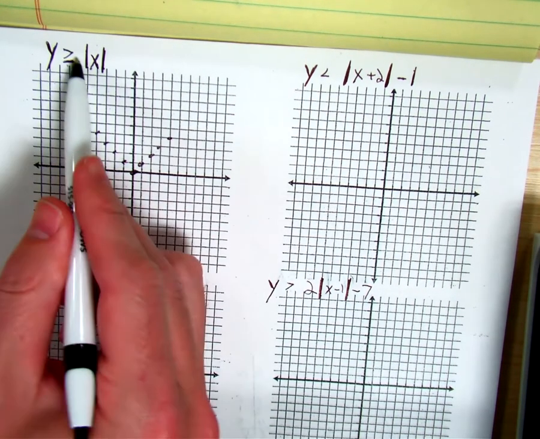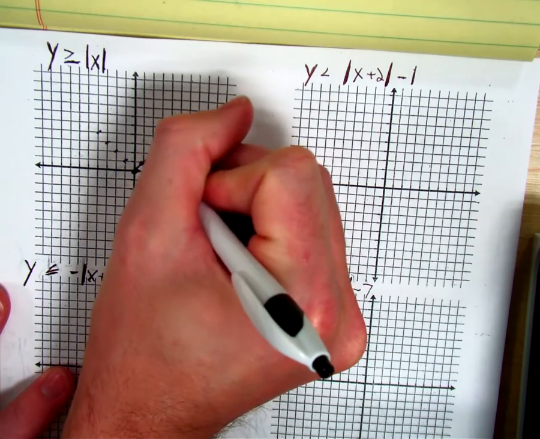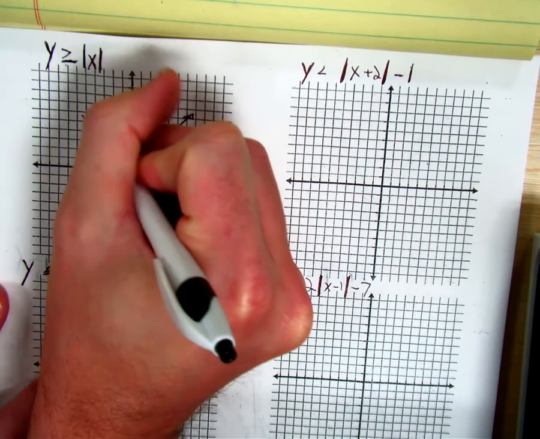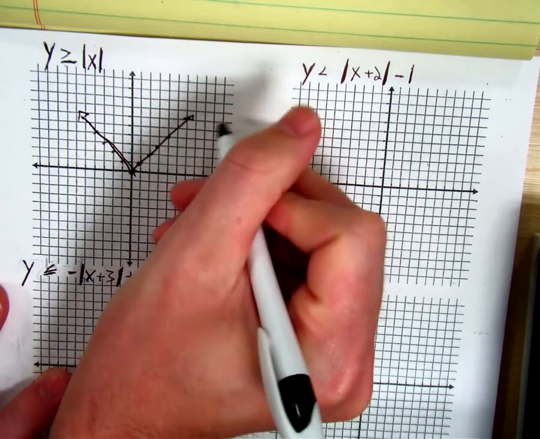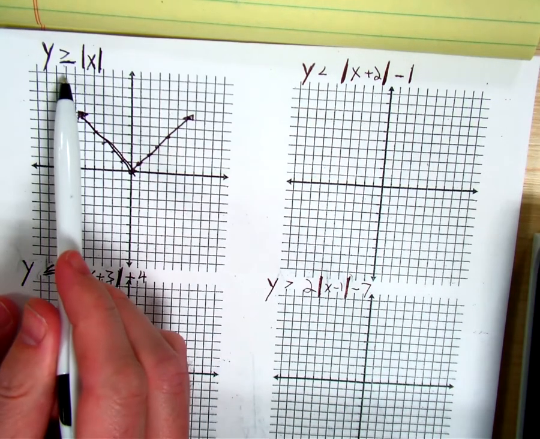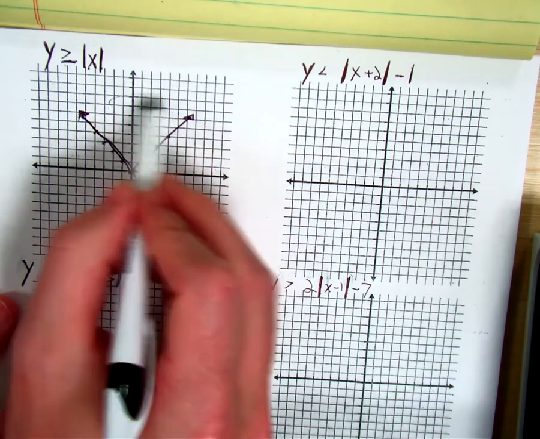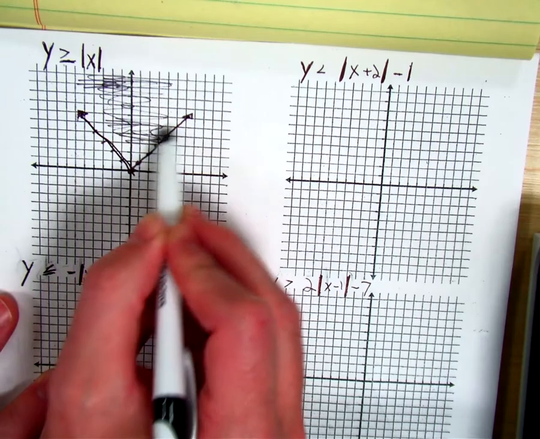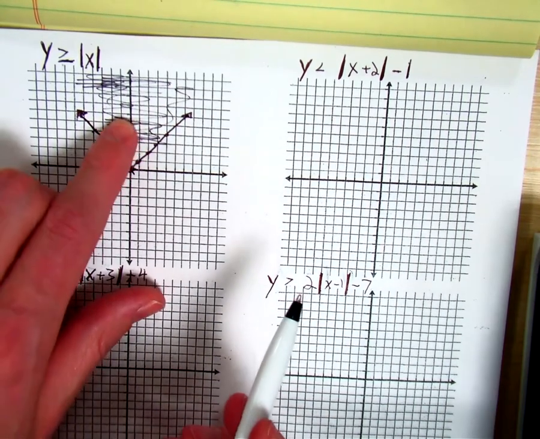Greater than or equal to, so a solid line. Okay, we've got to start thinking about that when we see inequalities. We've got to think solid line versus dotted line, and we also have to remember to shade. Everyone forgets to shade. To me, greater than means up. I'm just going to go up right here, in between the V's. Inside the V, up inside the V.